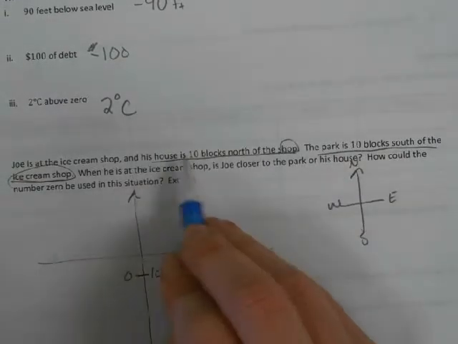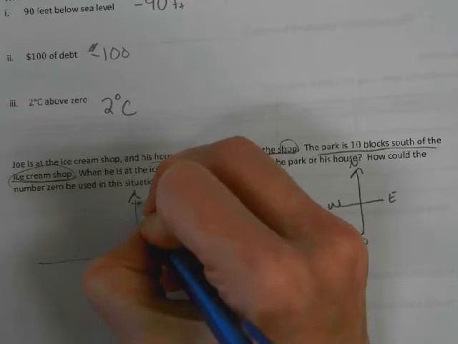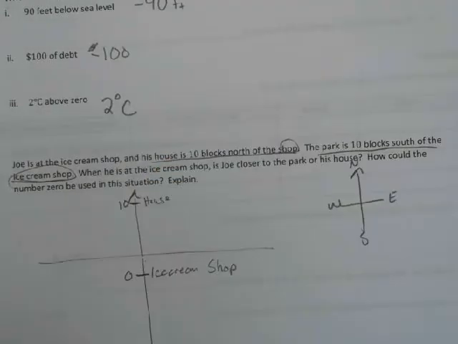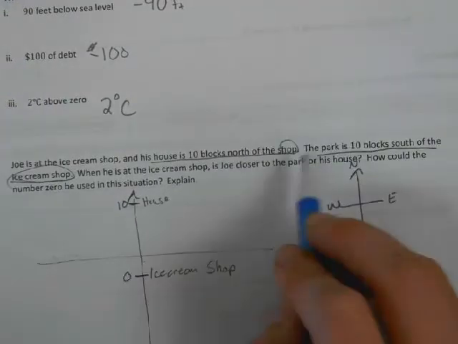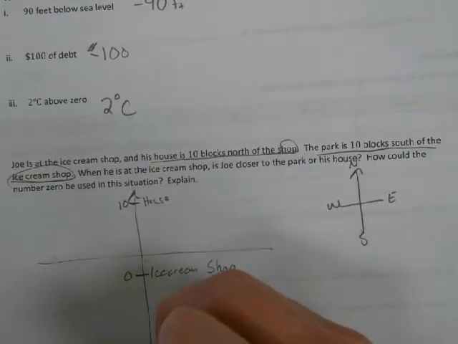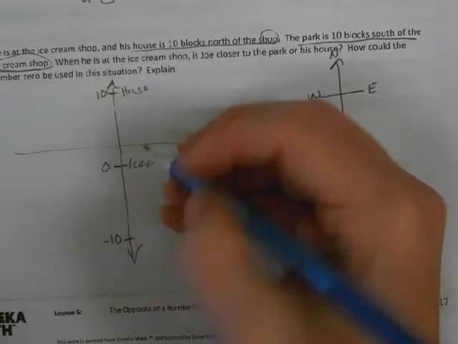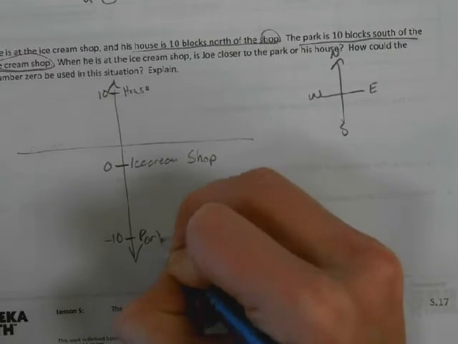Now, his house is 10 blocks north, so that means his house would be here, and that's 10 blocks north. And then the park is 10 blocks south. South is below 0, which means it would be represented with a -10. And so here's my park.